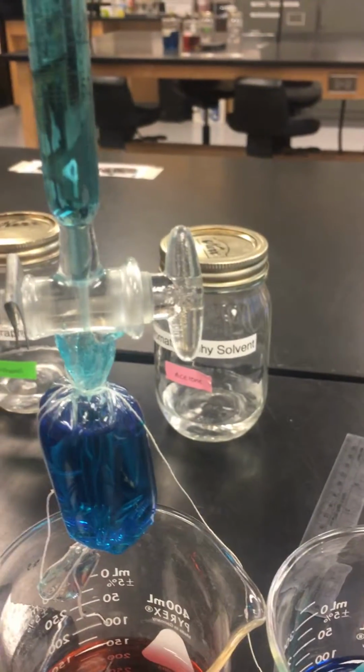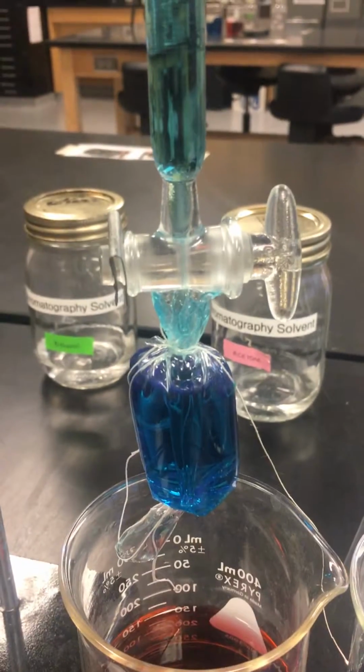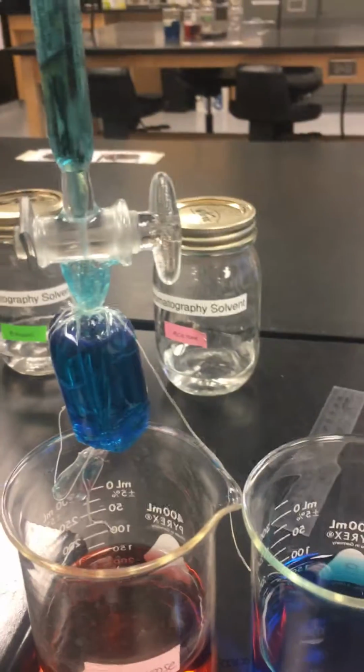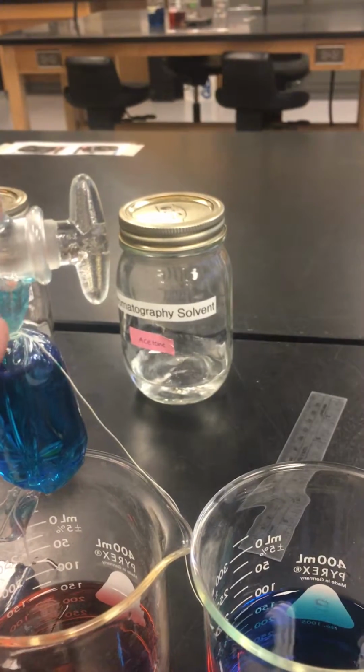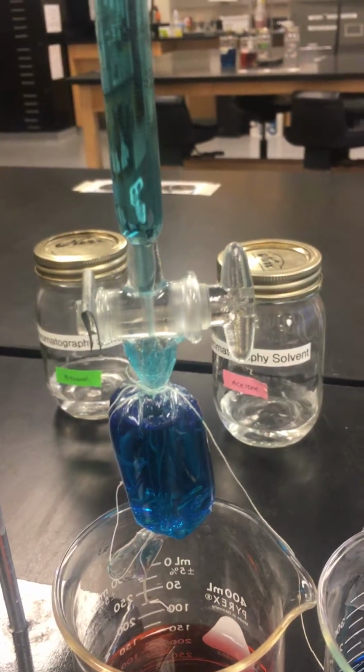In attaching the dialysis tubing, you have to make sure the bottom and the top are both tied very tightly. If either of these is tied loose, the bag will leak and it will mess up the results of the experiment. Furthermore, make sure it's securely on the top. If it's not securely on the top, it's going to fall in and it'll mess up the experiment.